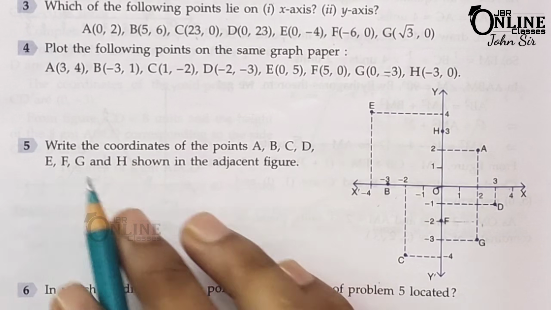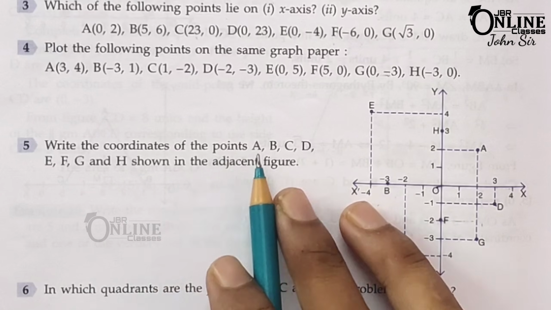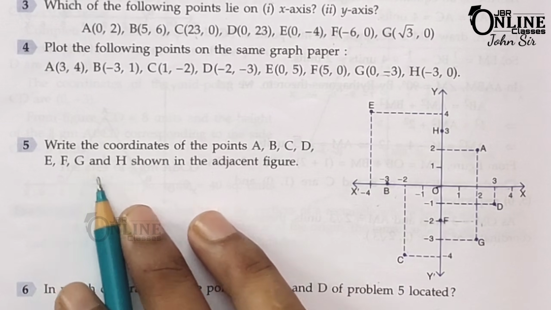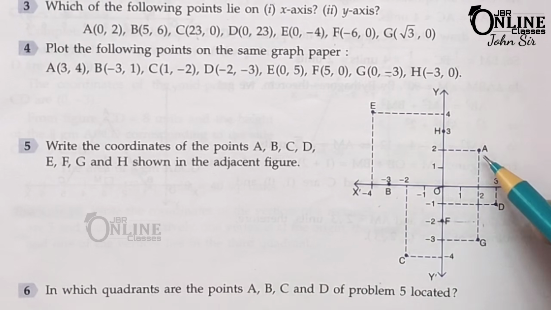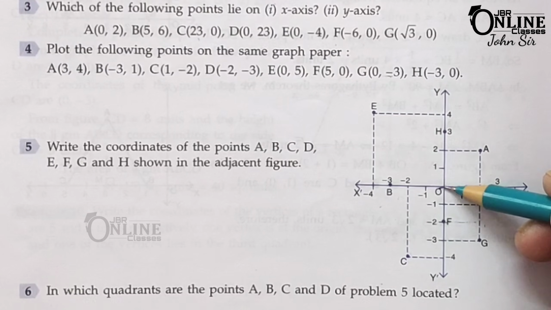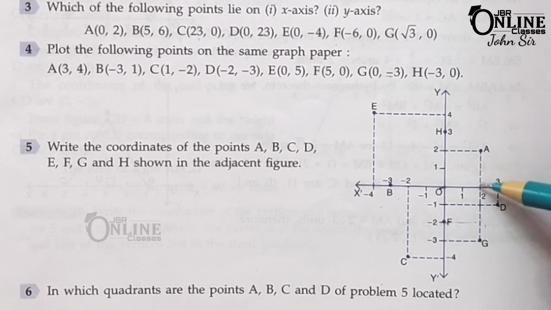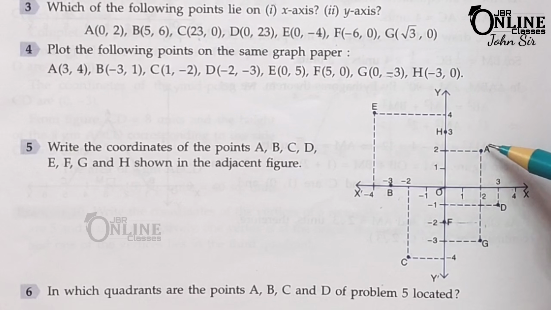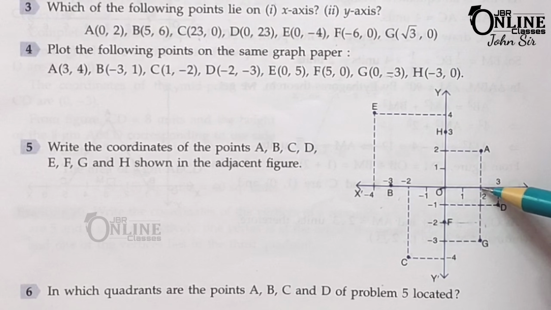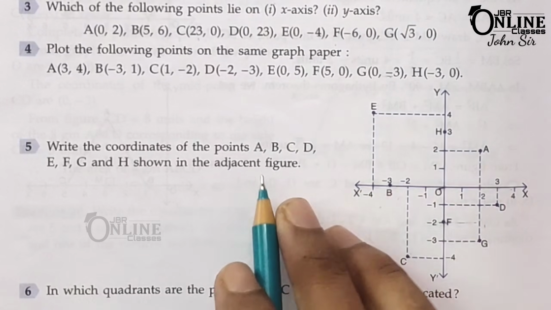Now sum number 5. Write the coordinates of the points A, B, C, D, E, F, G, H shown in the adjacent figure. So point A means here first 1, 2, again positive. That means first quadrant, so both are positive. Here also 2, here also 2. So 2, 2 is the coordinate.